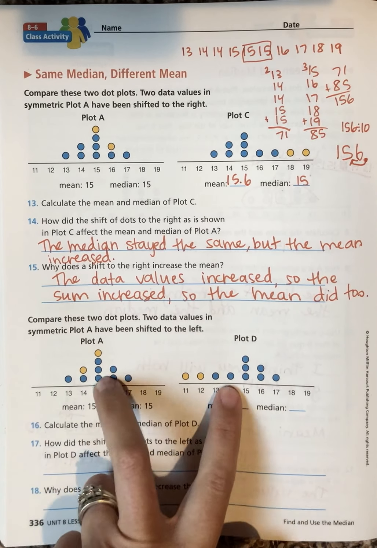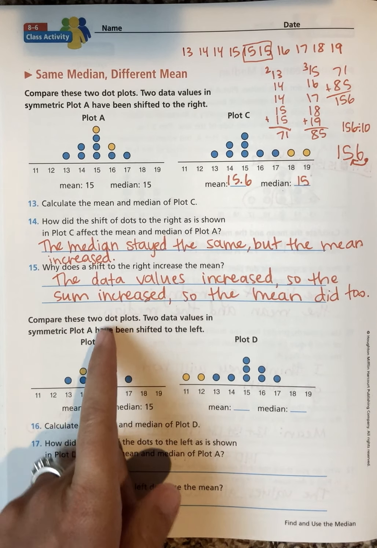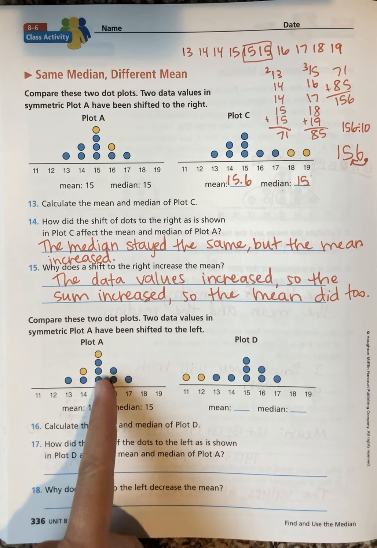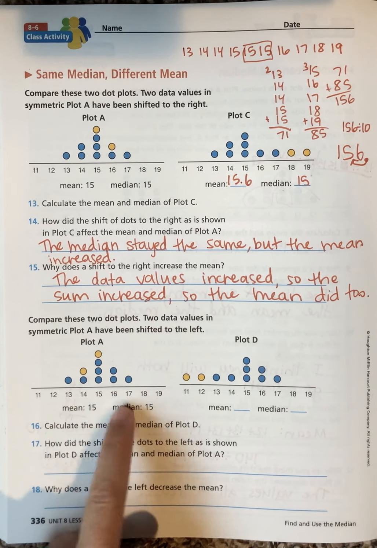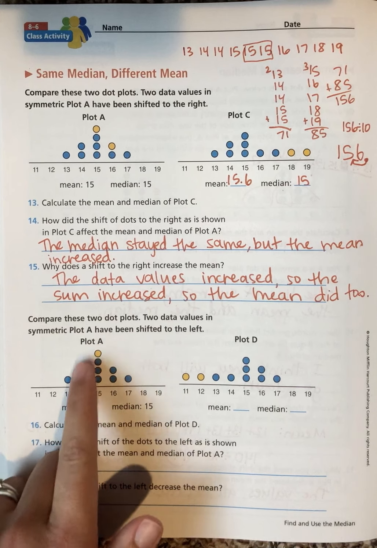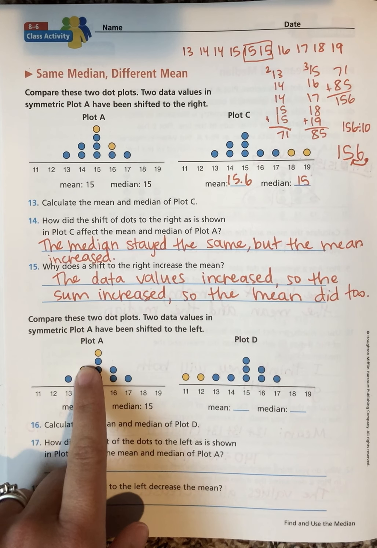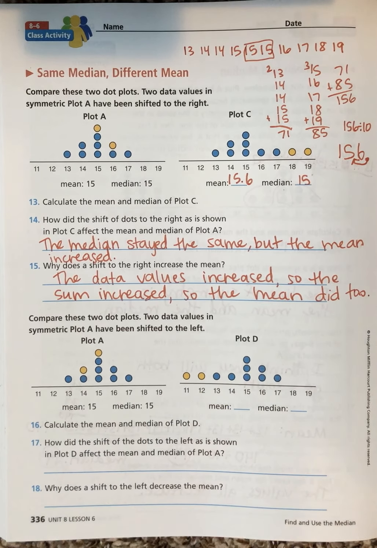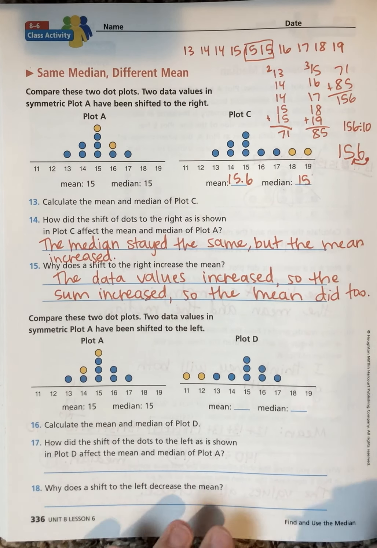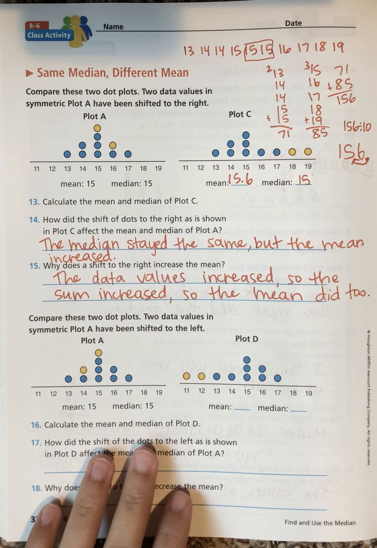Okay, so we have another picture. It was symmetrical in plot A. Line of symmetry is right here at 15, so our mean and median are both 15. But now they changed those two yellow dots. They took those two yellow dots off. They're missing from plot D, and they moved them over here to the left. So what do we think is going to happen? Well, I predict it's going to be lower because it moved to the left where there's lower numbers. That's my prediction, but we'll have to figure it out.